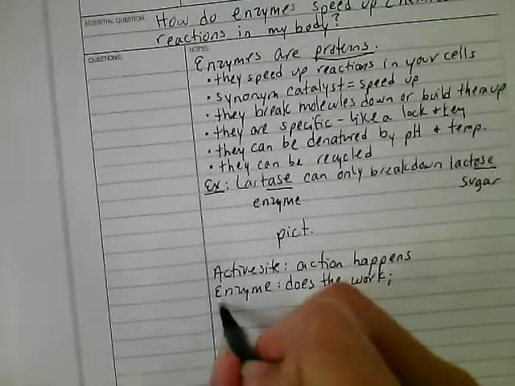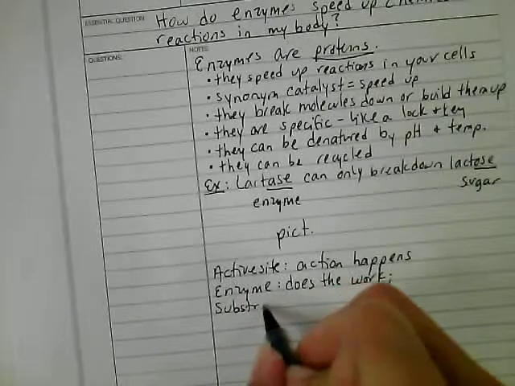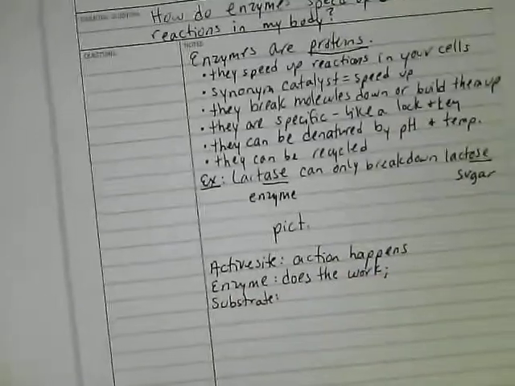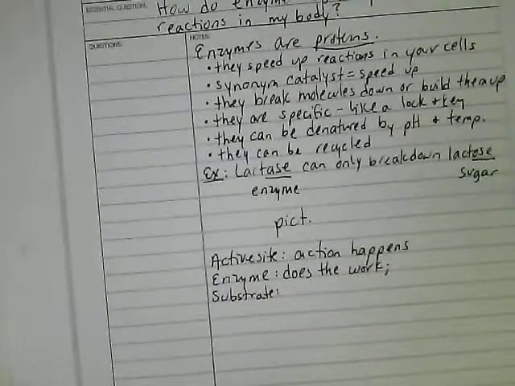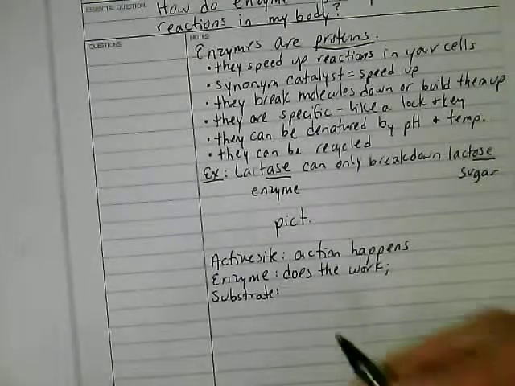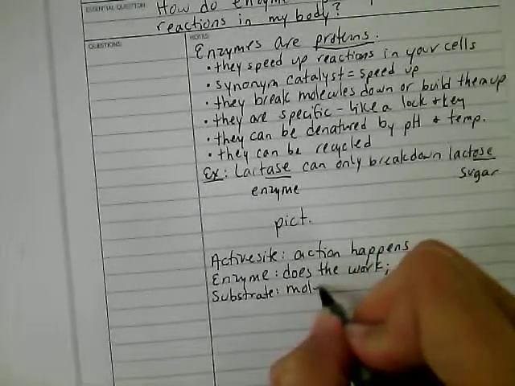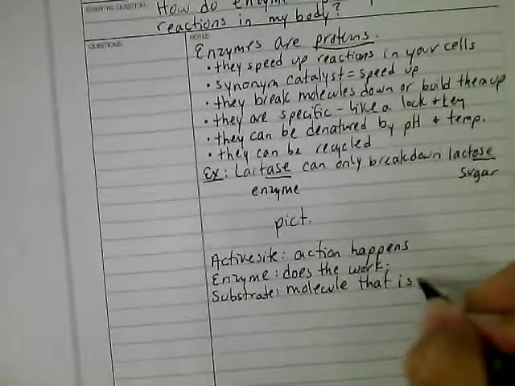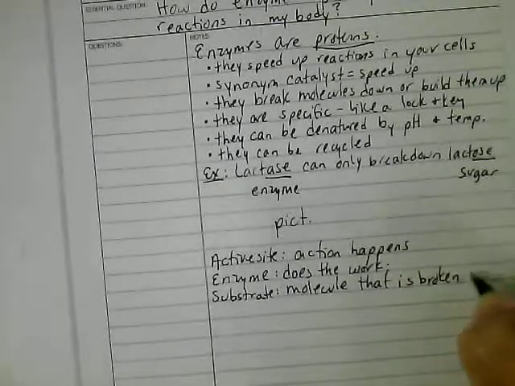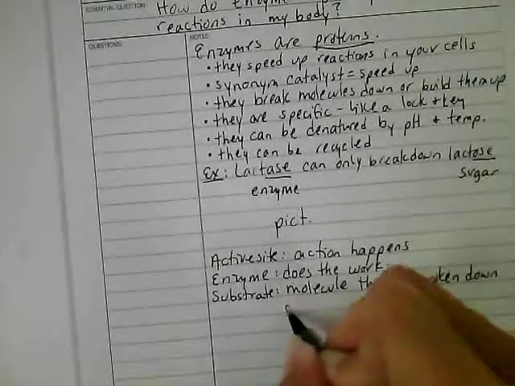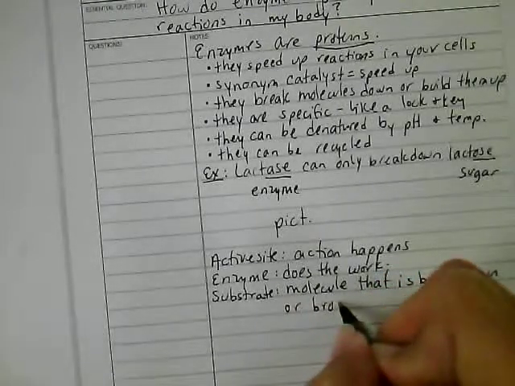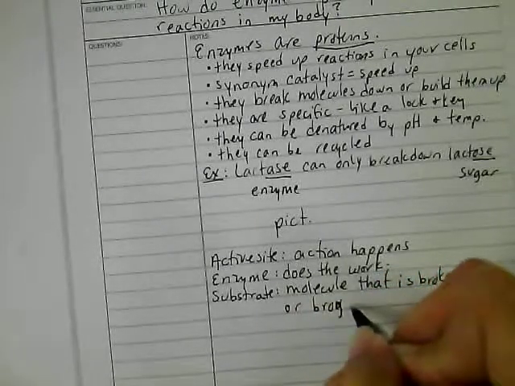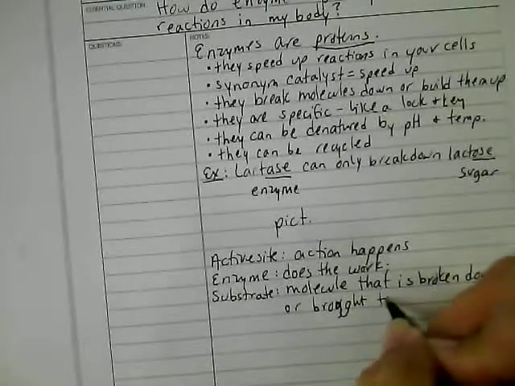Let's see, then we have a substrate. That's just a fancy word for what actually fits into the enzyme. So this is the molecule that is broken down or brought together.